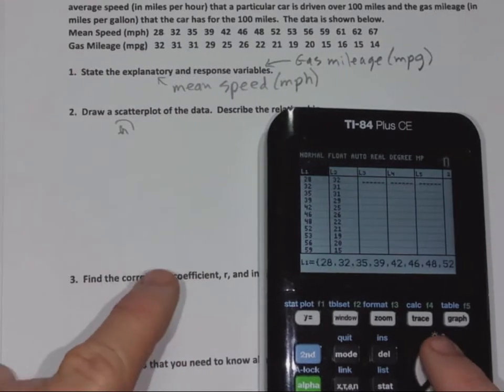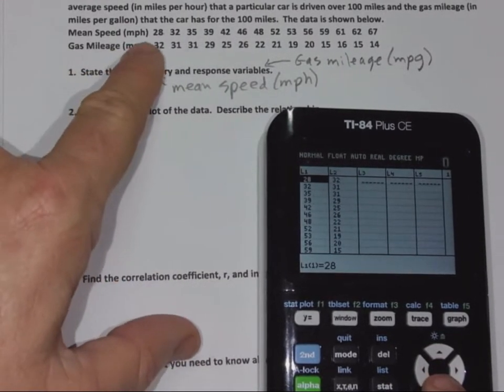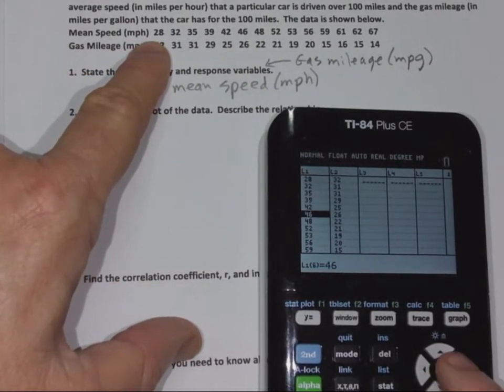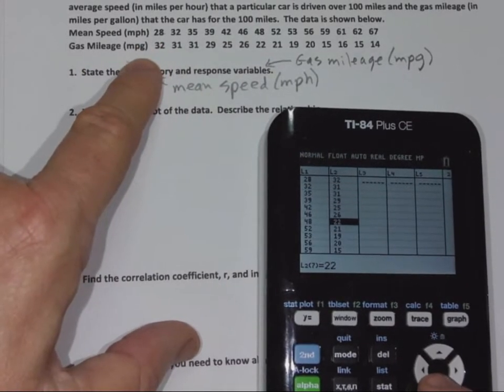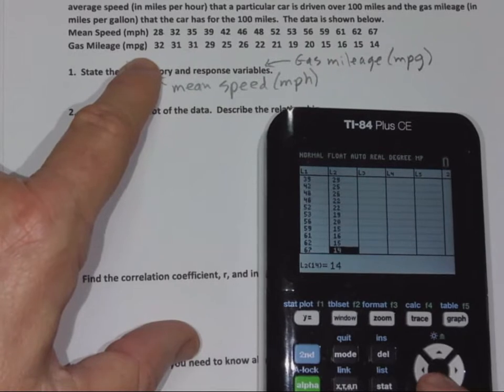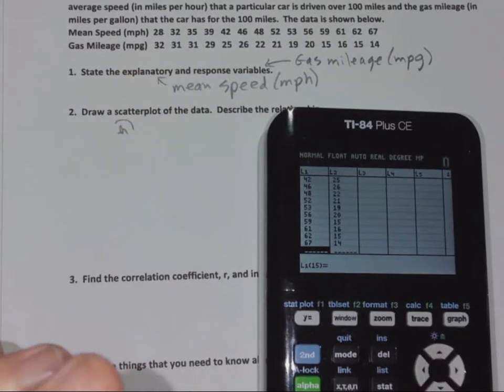And then I've already entered this data, but you go to list 1, and I entered all of the mean speeds in list 1, and in list 2 I entered in all the gas mileage. So I went ahead and did that beforehand. Now, to figure out what R is, we're going to do this command here.